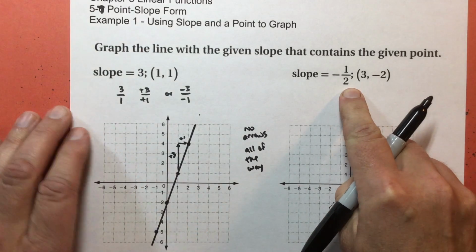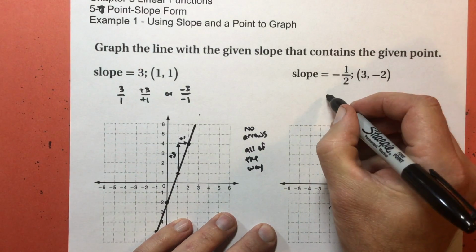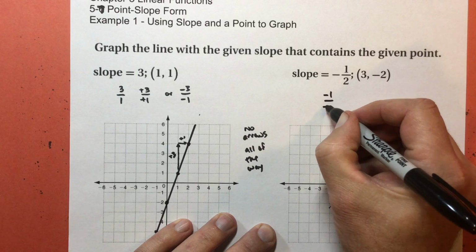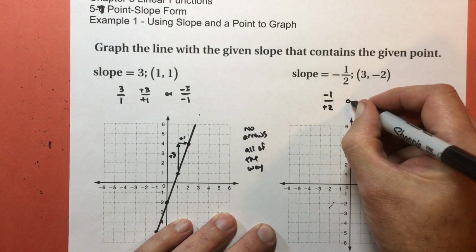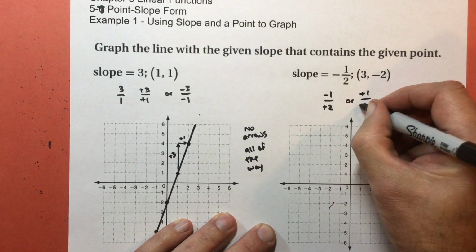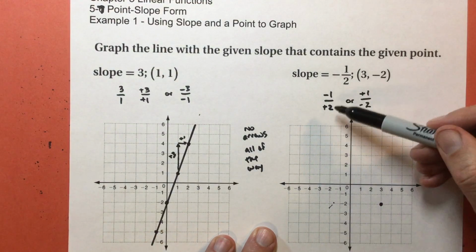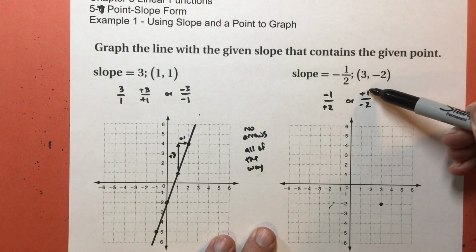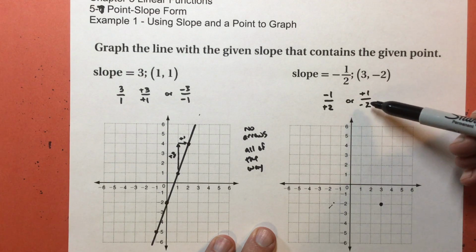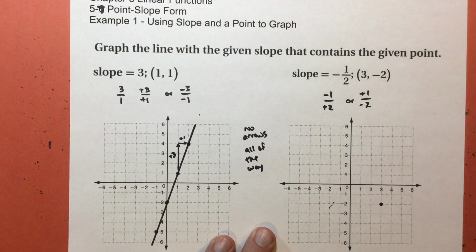Now my slope is negative 1/2. That can be written as negative 1 over positive 2, or it can be written as positive 1 over negative 2. A negative divided by a positive equals negative. A positive divided by a negative equals a negative. Both of these are going to equal negative 1/2.